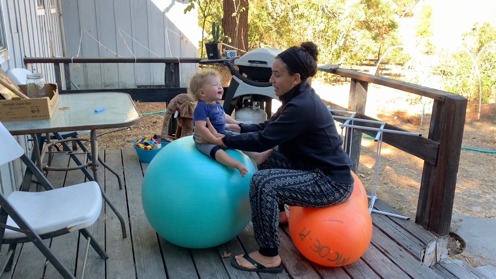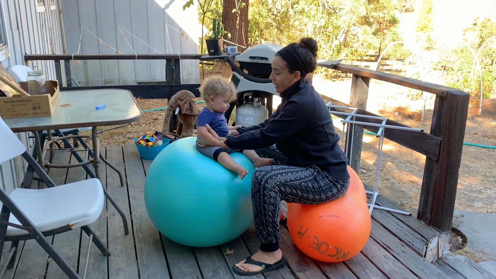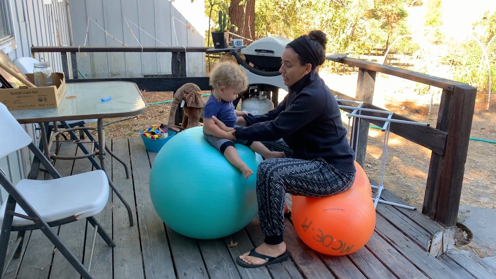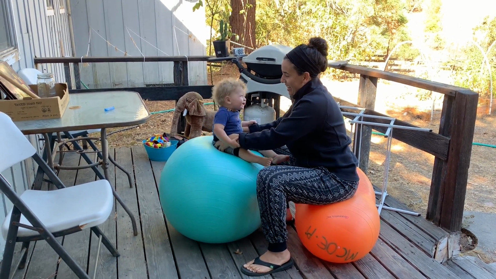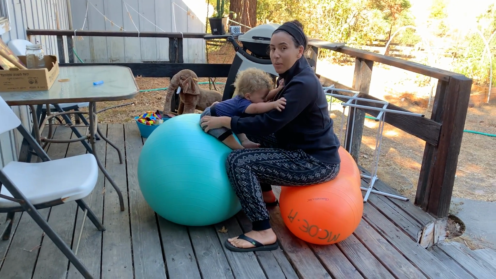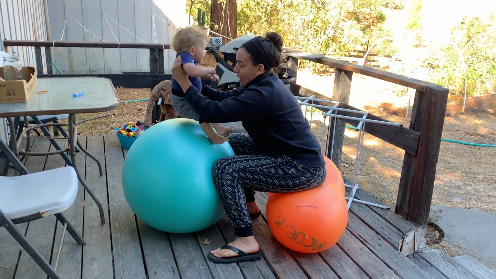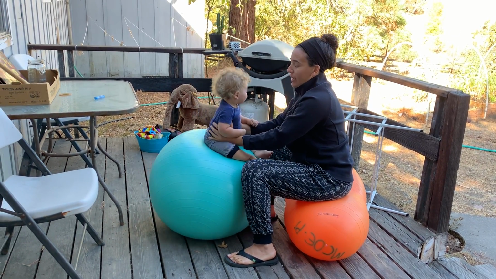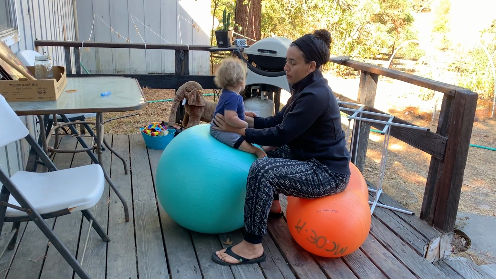And as you can see on this ball, now that I'm not supporting his back, he has to really use his core to get stabilized. So we're often looking for that core workout on a Swiss ball. And we want our kids' core to be strong because that helps with speech, it helps with writing, it helps with postural control. All those things are connected.